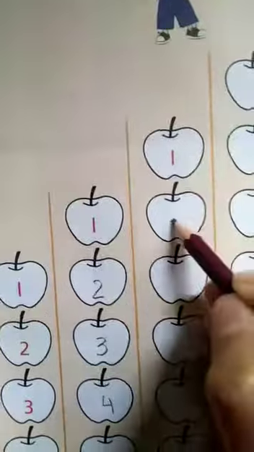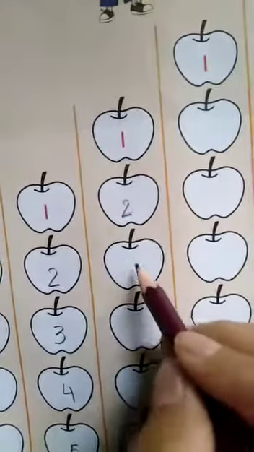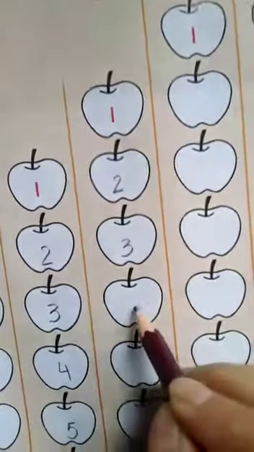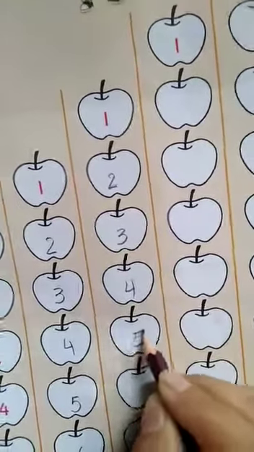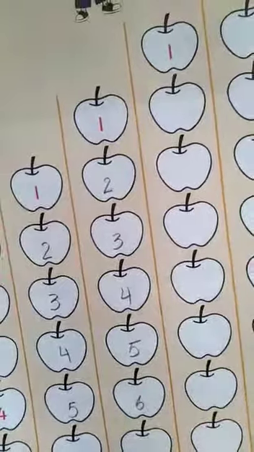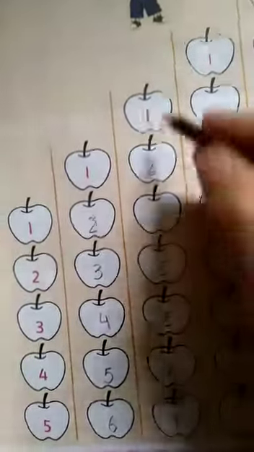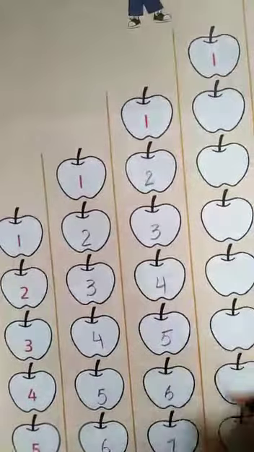Now 1, 2, 3, 4, 5, 6, 7. How many apples are here? 7. You can count and then write the numbers in the apples.